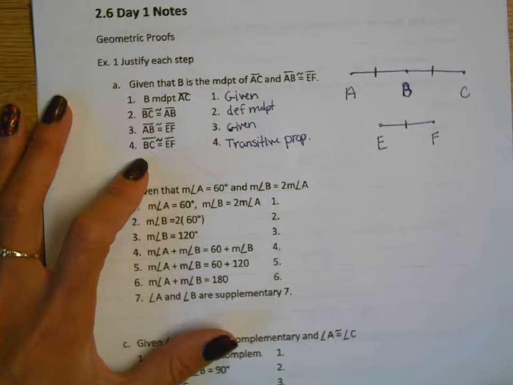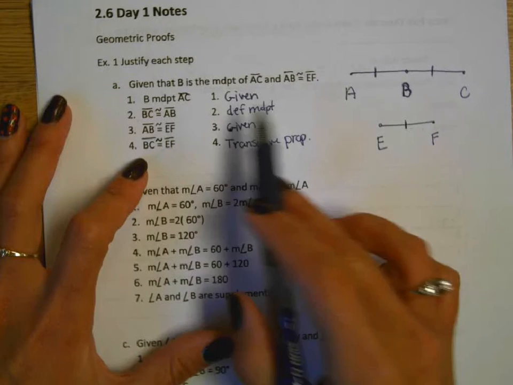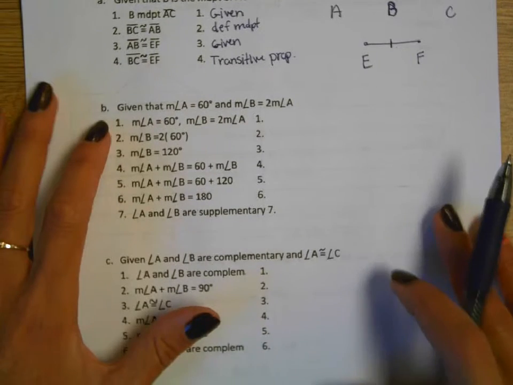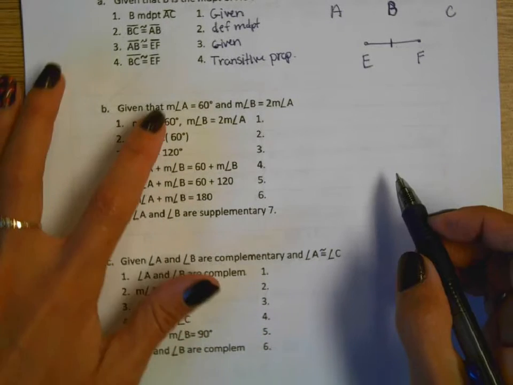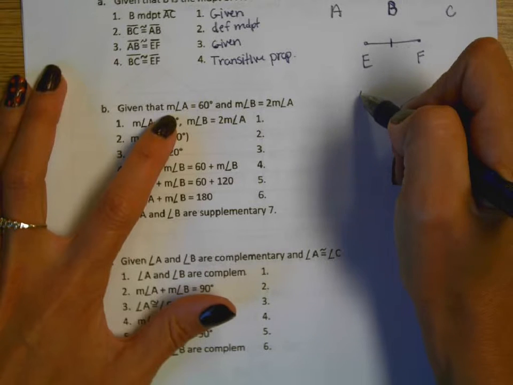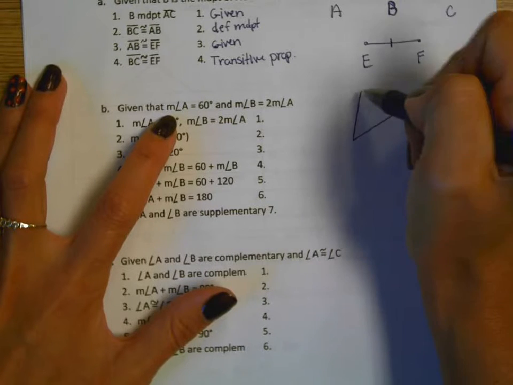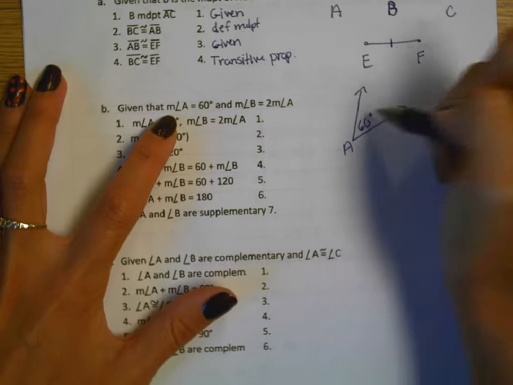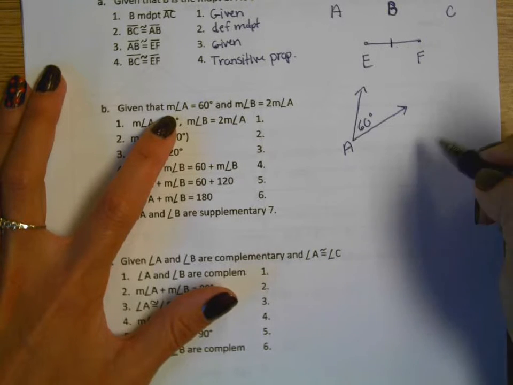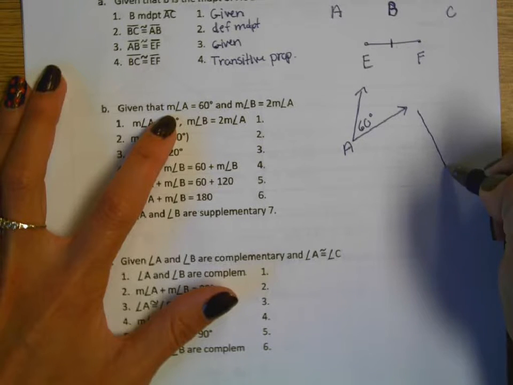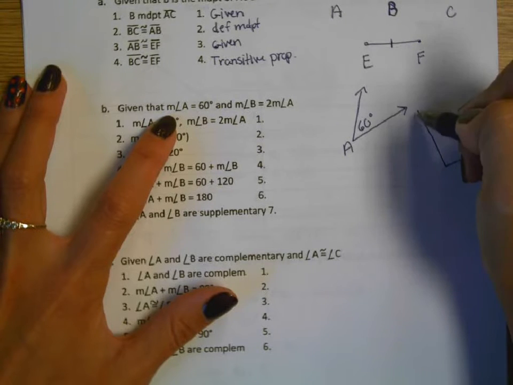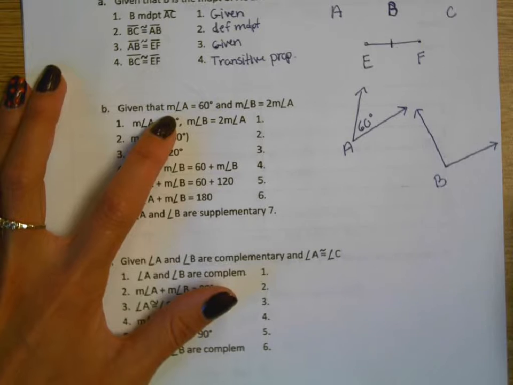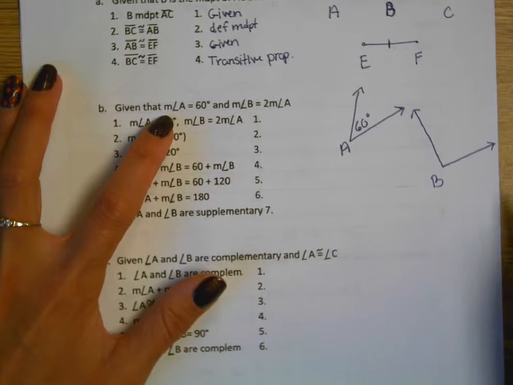There is your first geometry proof. They're not bad, but you got to know a lot of the definitions. All right, next one. Let's try another. We're given that the measure of angle A is 60 degrees, and the measure of angle B is 2 times the measure of angle A.